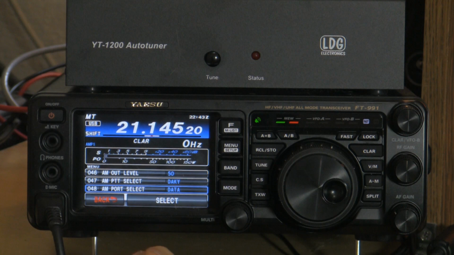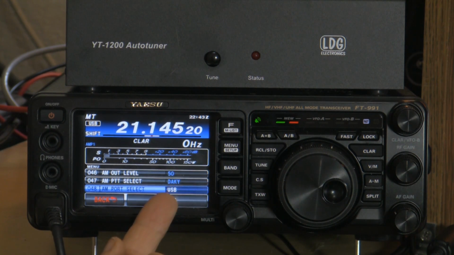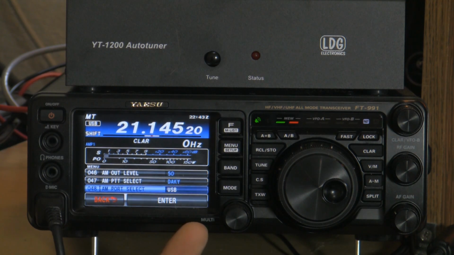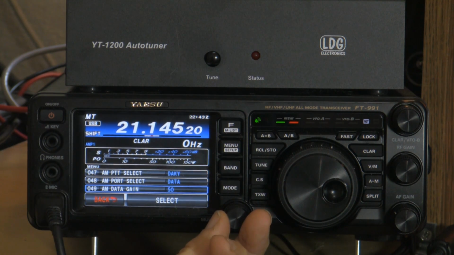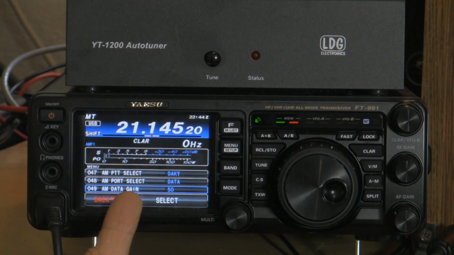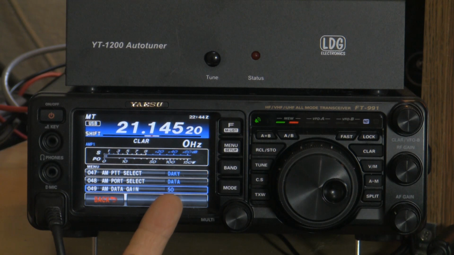And you can have the data port or the USB port. This radio has a built-in sound card, and so you can use the USB to talk to a computer, as well as using the data port here, which is just an audio data line that goes out the back, 6-pin mini DIN. So that's where that's selected. And the gain can be set for the data on AM as well. Again, on that mini DIN that's on the back, six conductor mini DIN, and that's where it's adjusted.